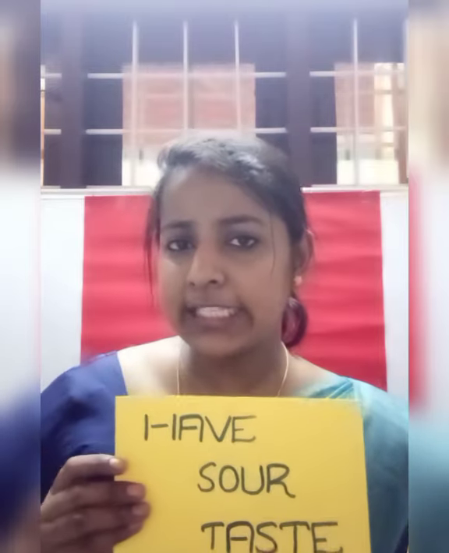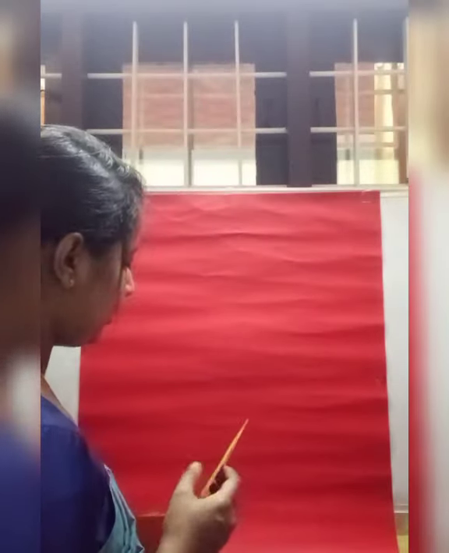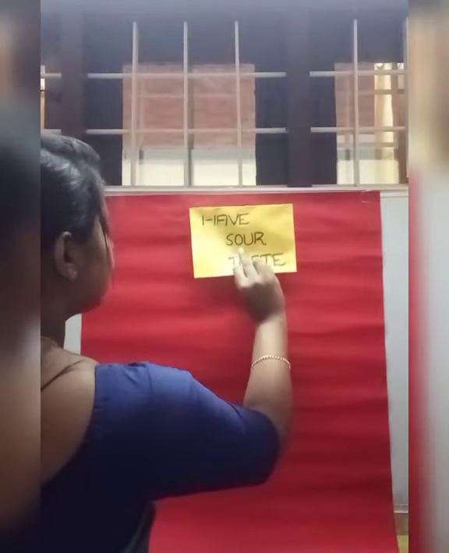Now, I'll show you another card. Yes. Have sour taste. This will be suitable for which type of solutions? Acid solution or basic solutions? Yes, it will be suitable for acidic solution. So, it's a characteristic of acid. So, we can stick this on the chart. So, acids have sour taste.